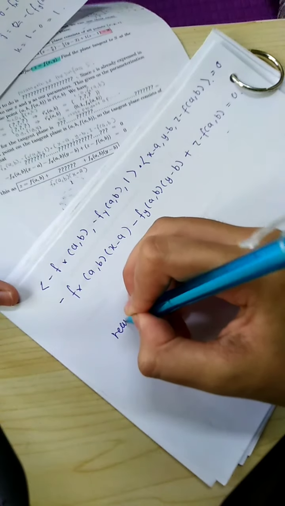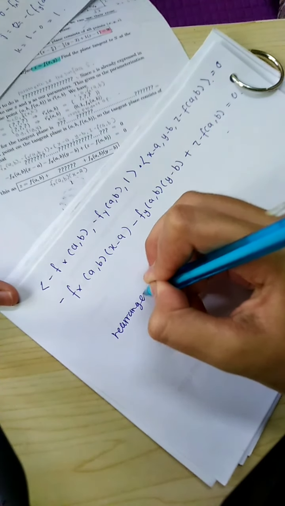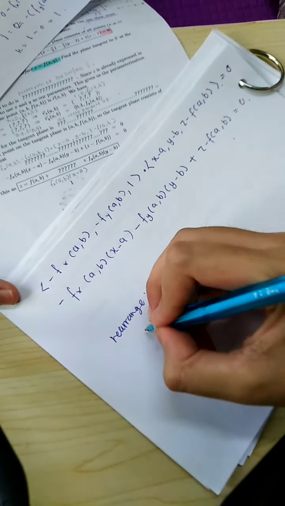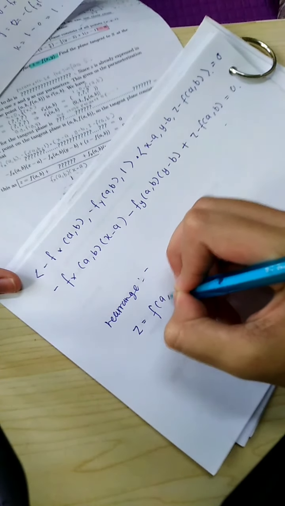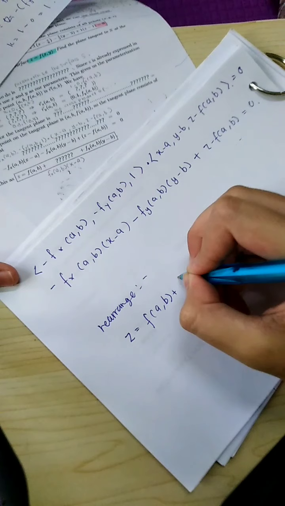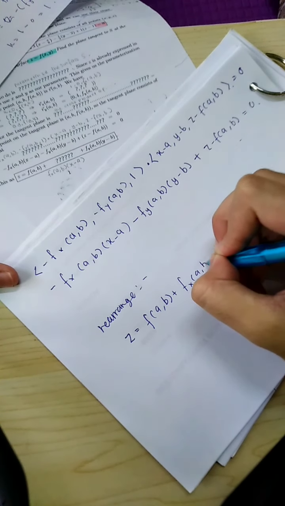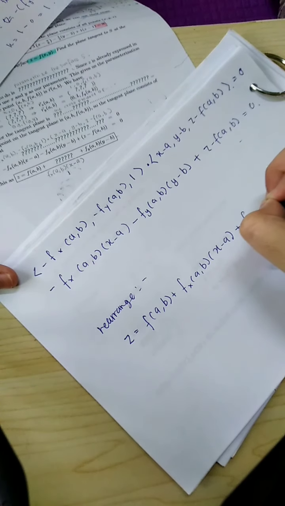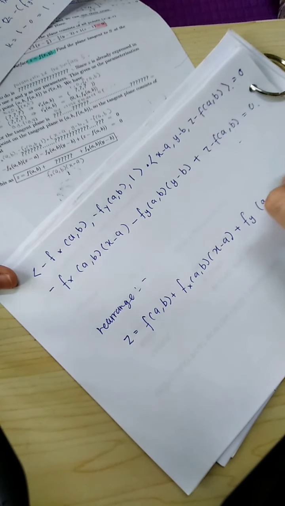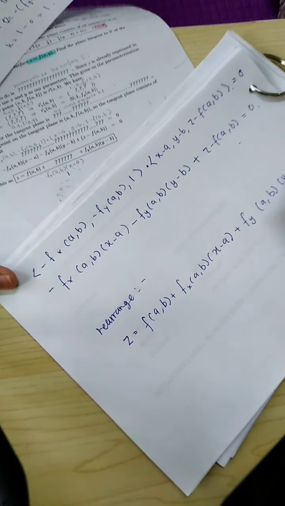So we can rearrange that as z equals f(a,b) plus f x of a, b times x minus a, plus again f y of a, b times y minus b.